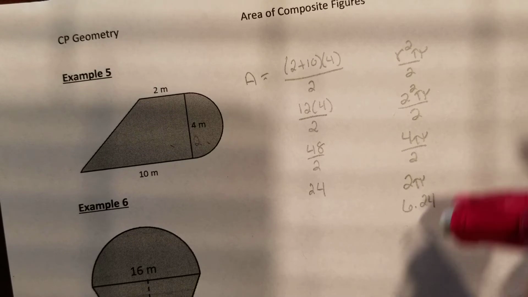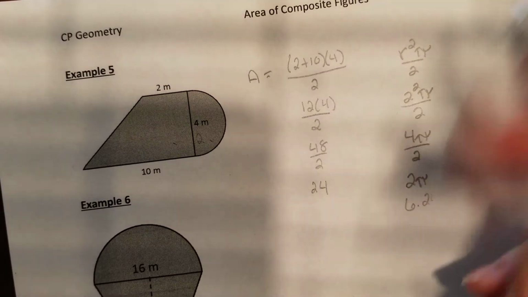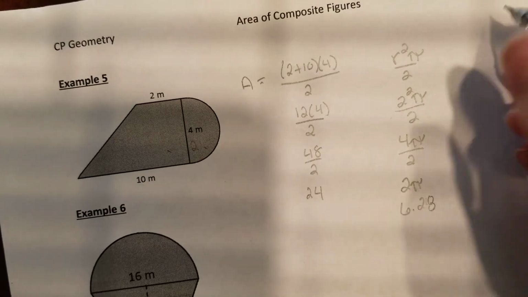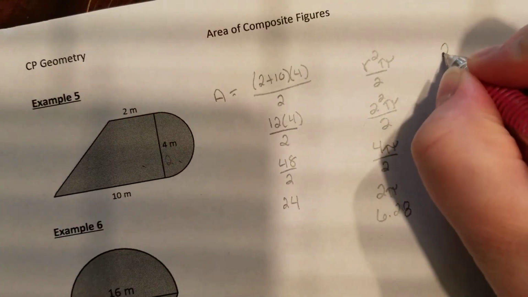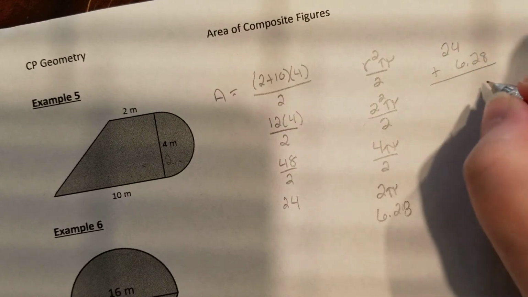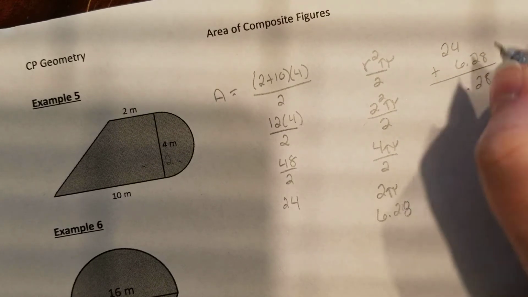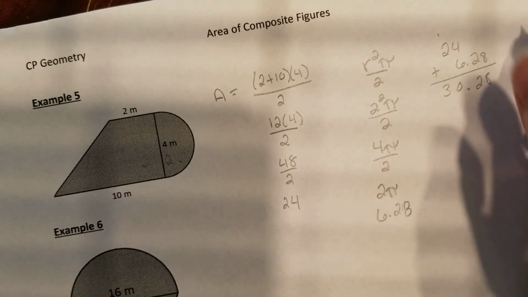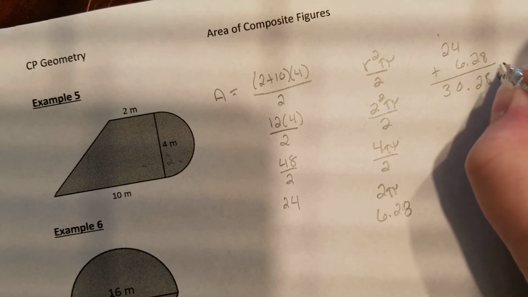Nope, 28. And it doesn't round up, so you can just leave it as 6.28. And then add, so we have 24 plus 6.28. So 30.28 meters squared.